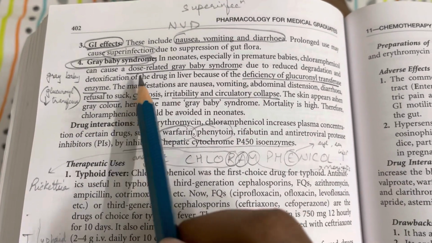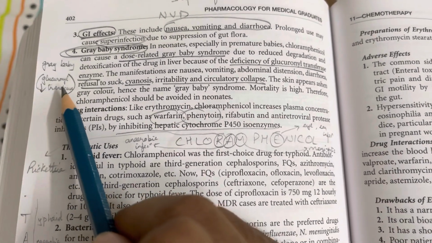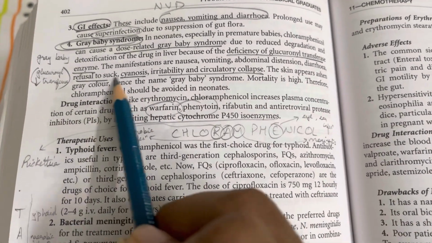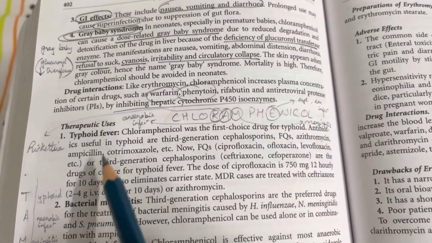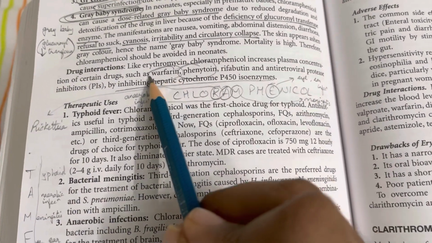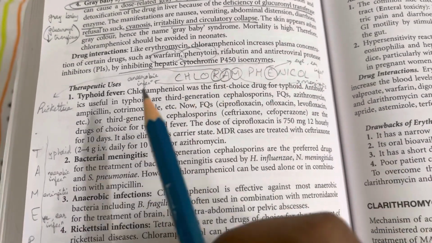And then dose-related gray baby syndrome in neonates, because they have a deficiency of glucuronide transferase enzyme. So it causes refusal to suck, cyanosis, irritability, and circulatory collapse. Okay. So drug interactions, it interacts with warfarin, phenytoin, etc., by inhibiting hepatic cytochrome P450 isozymes.